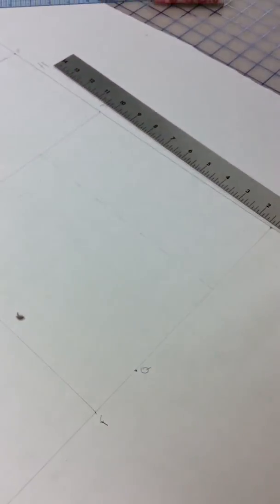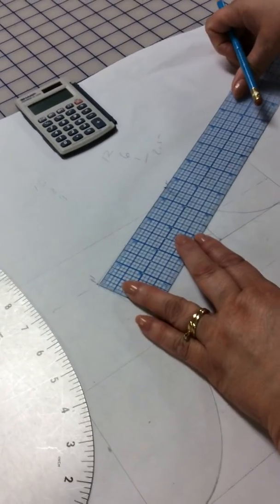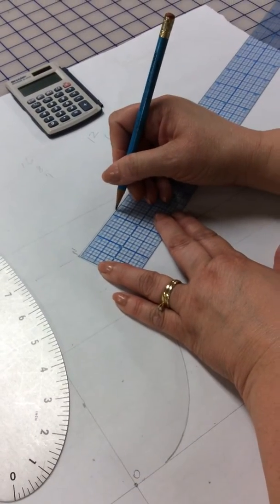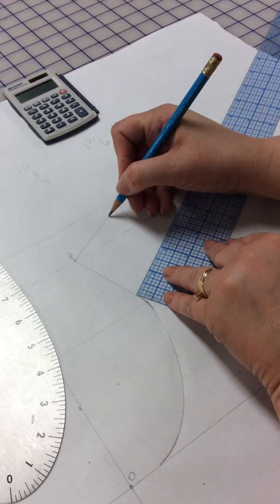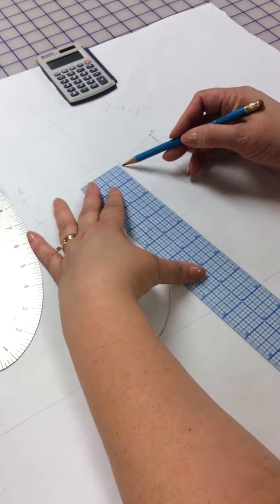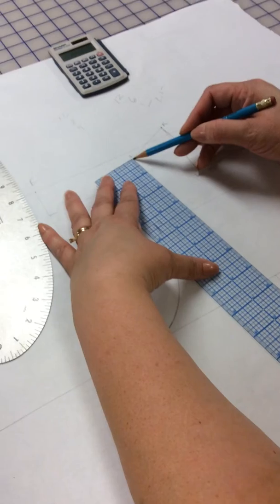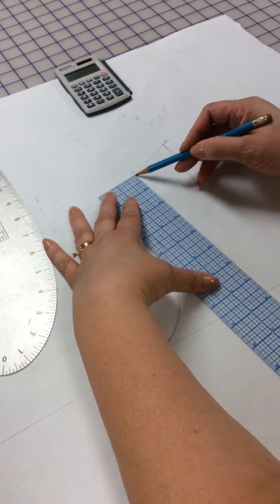Okay. Find the center of the shoulder line, KN, and mark R. So we know this was 4.5, so it's like 2 1/4. And we mark it R. Place a ruler with one end on R and angle it so that it hits the line, the shoulder to bust point measurement.